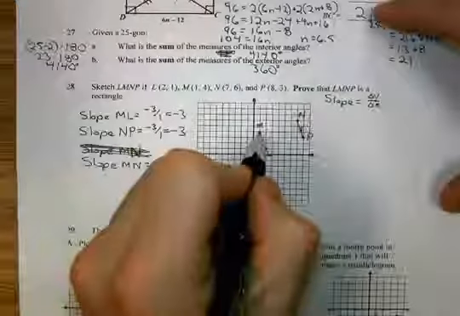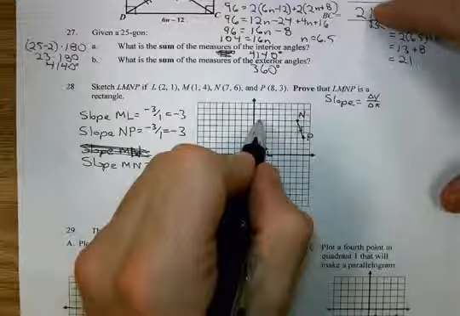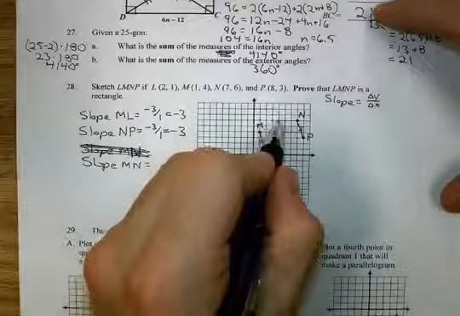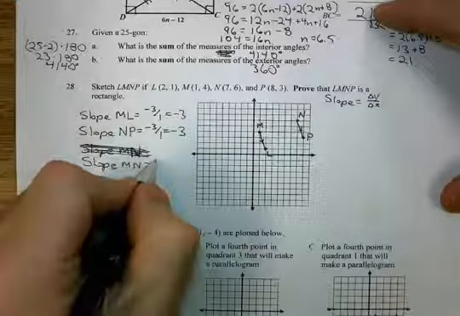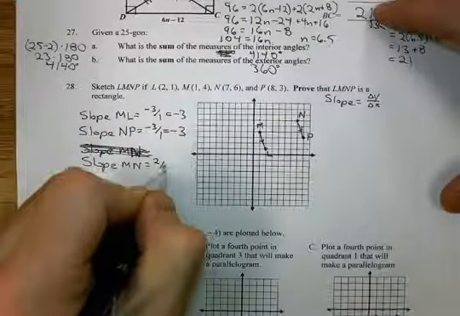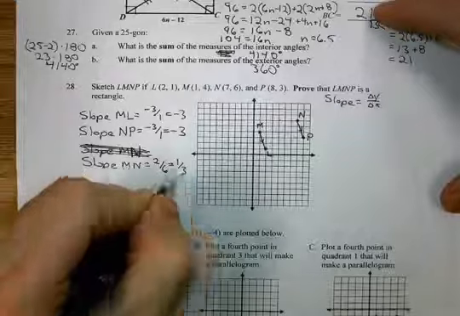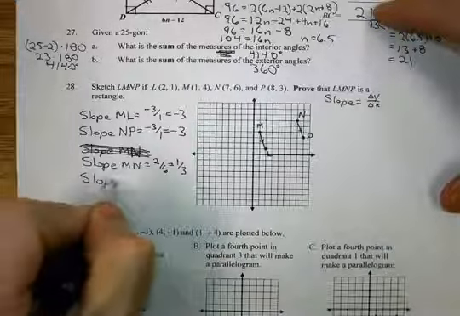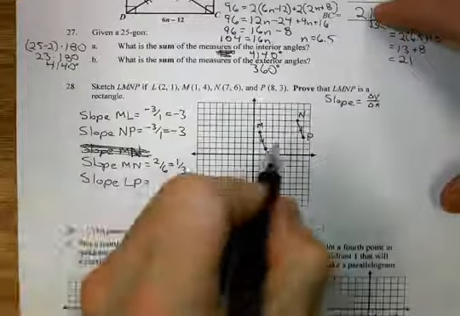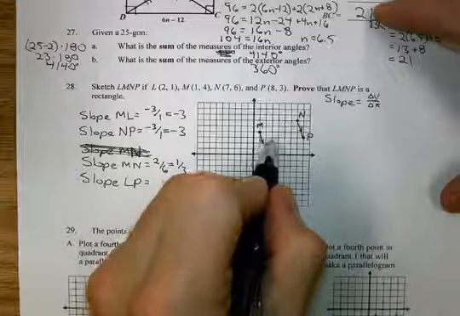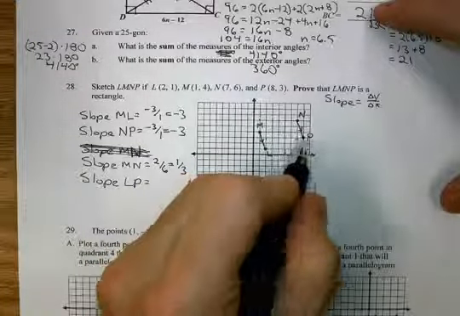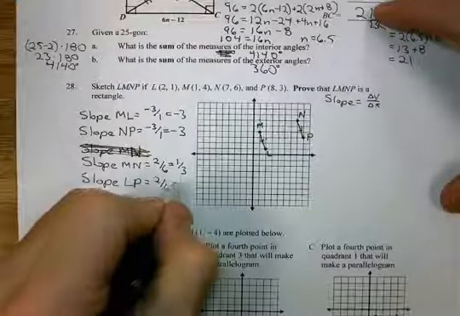M to N, I go up 2 over 1, 2, 3, 4, 5, 6. So up 2, 6 to the right, that's 1/3. Now my slope of LP, I go up 2 and over 1, 2, 3, 4, 5, 6. So I find, in fact, that those two are parallel as well.